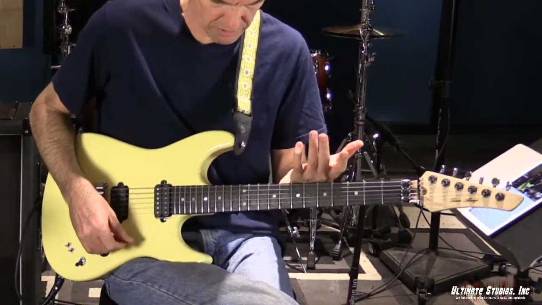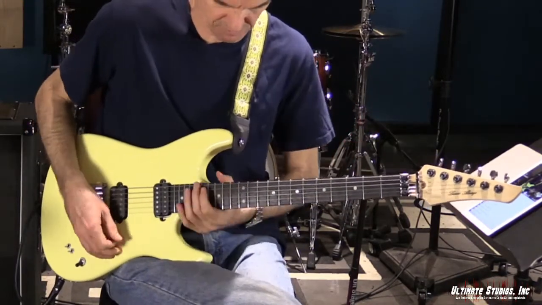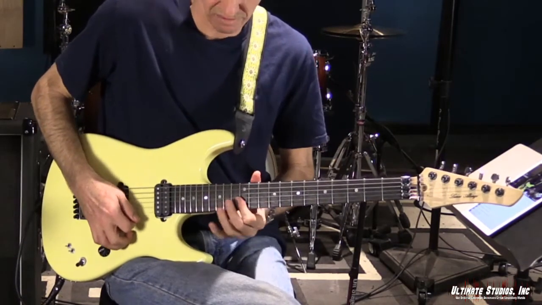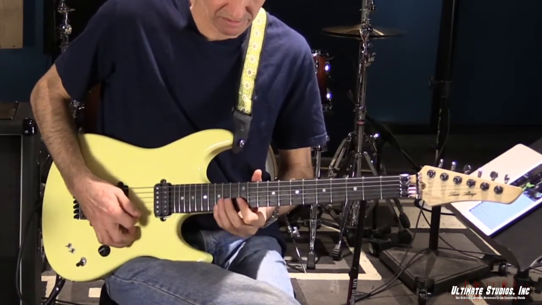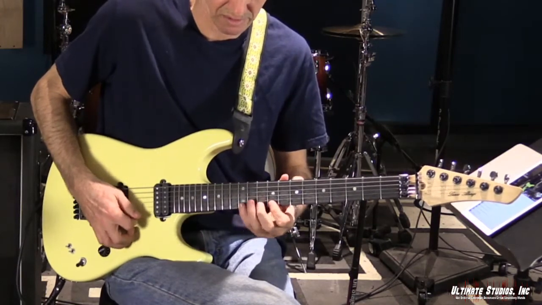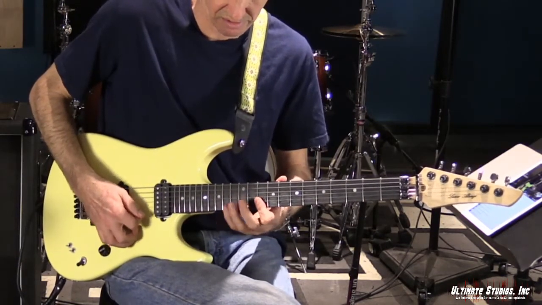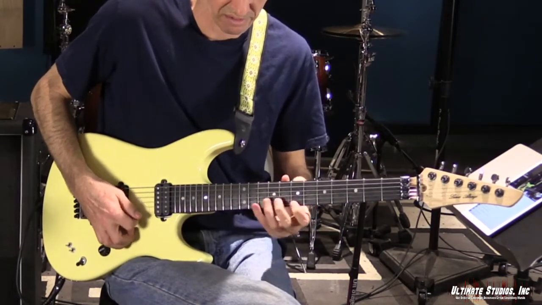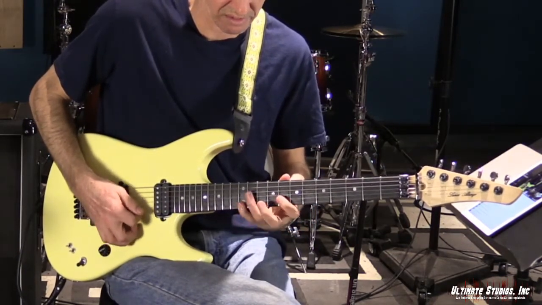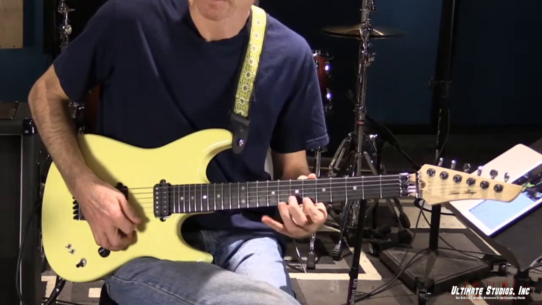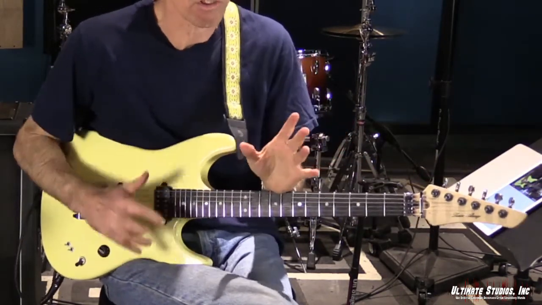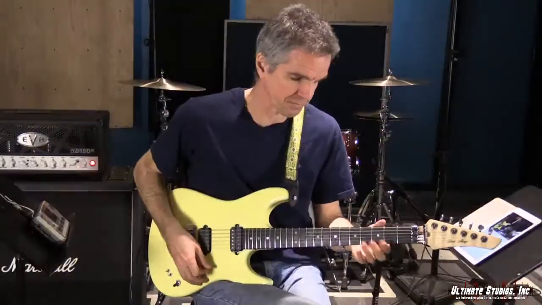I can also do it on 2 strings, like. Right? The other thing that they use a lot is on that 5 chord.